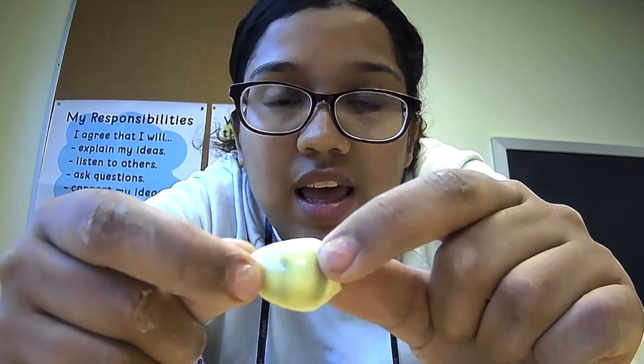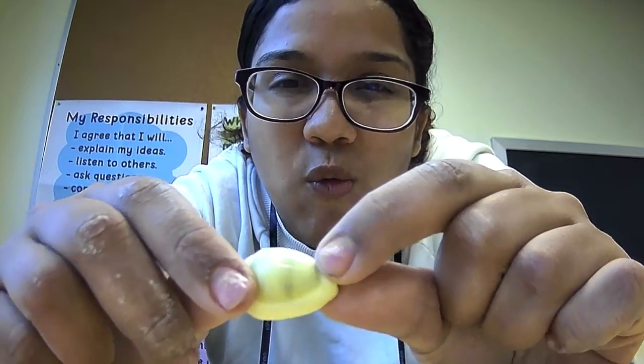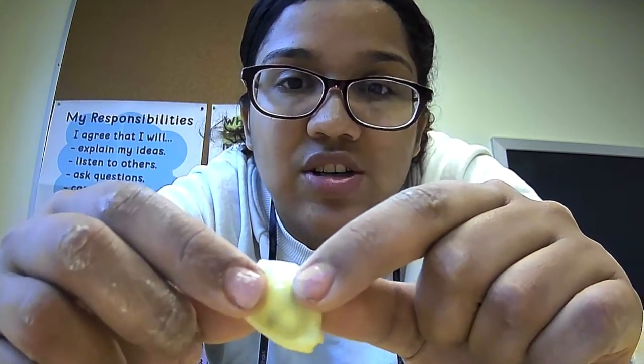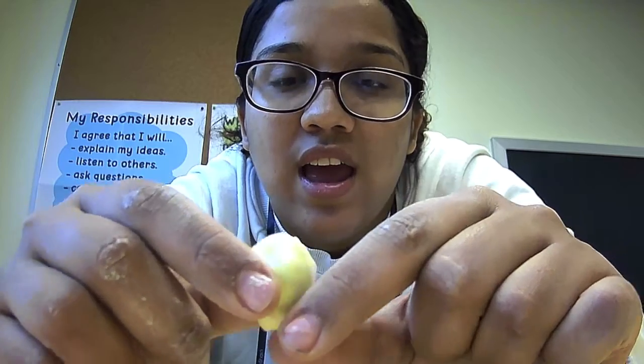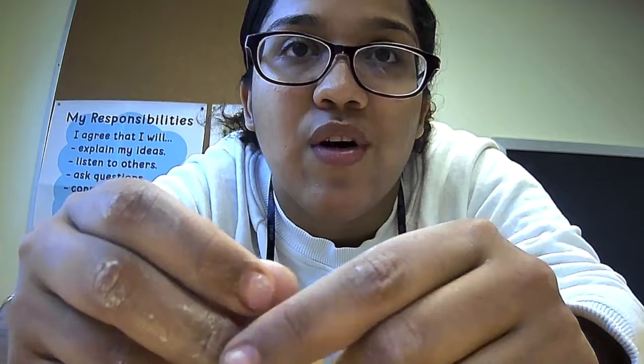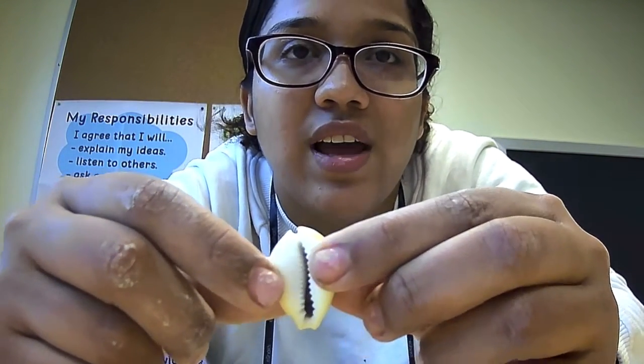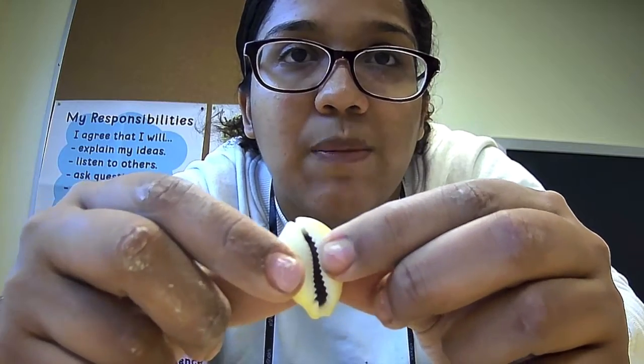The first shell is a small, kind of yellow-whitish shell. It's very smooth. When I feel it, it's very soft. If I turn it around, it has the opening in the middle.